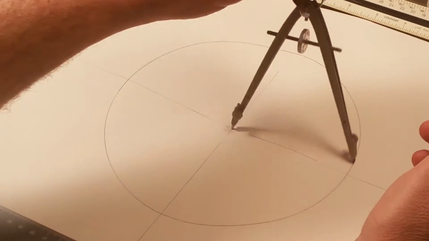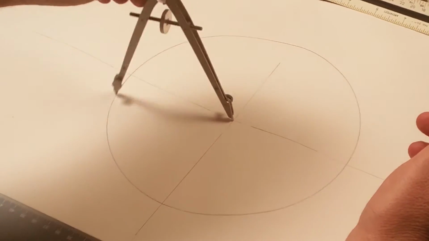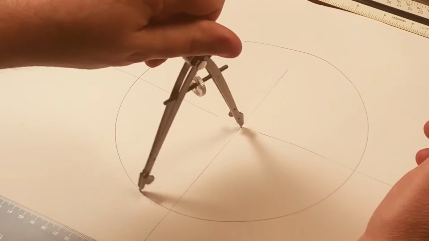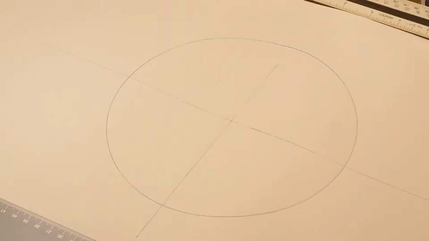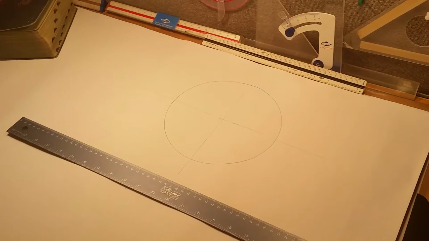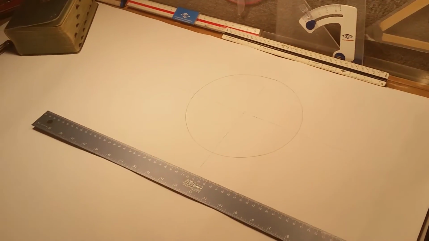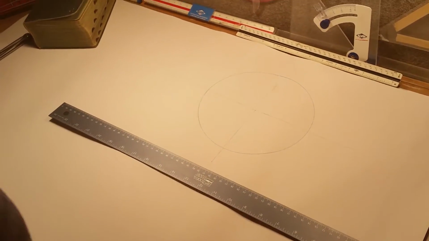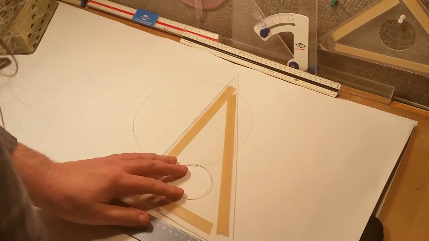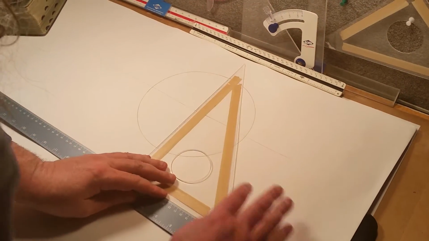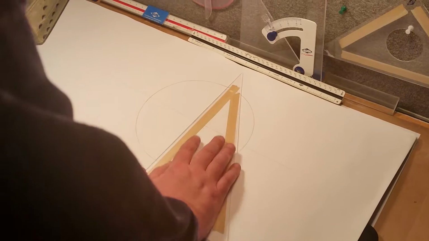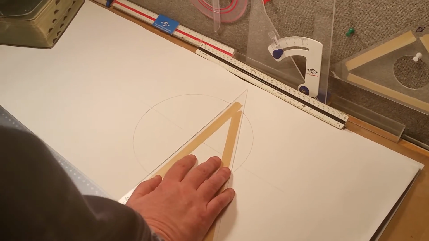My paper is a little bit warped, so it's kind of hard to draw. It just comes out okay. Okay, so that is the diameter of our planet. I'm going to extend this line up right here a little bit, just so that it has a little better continuity here.